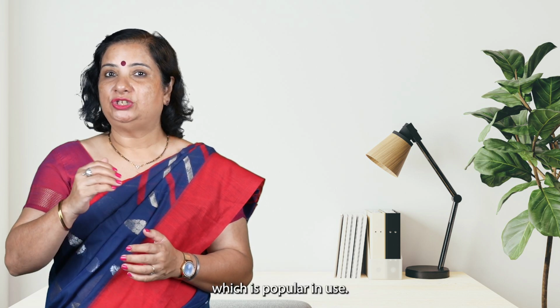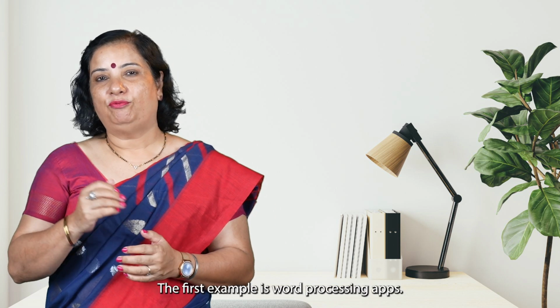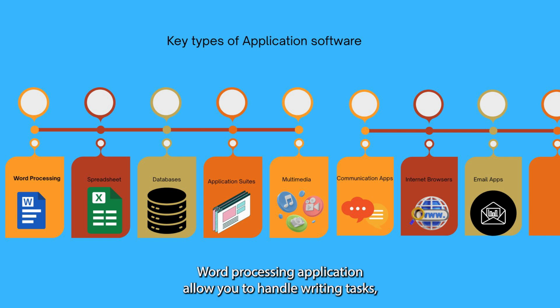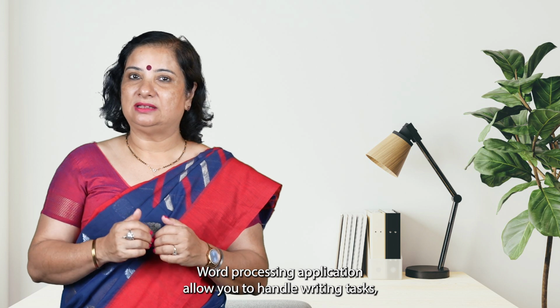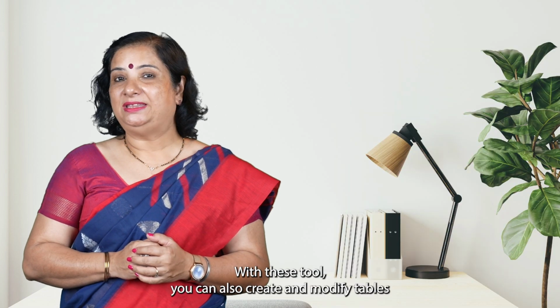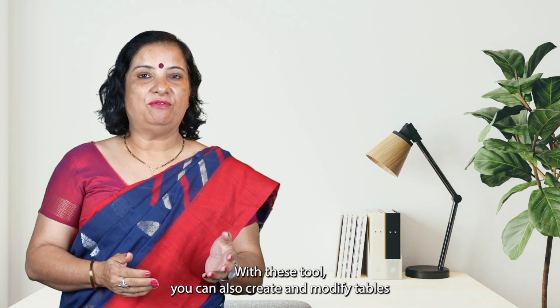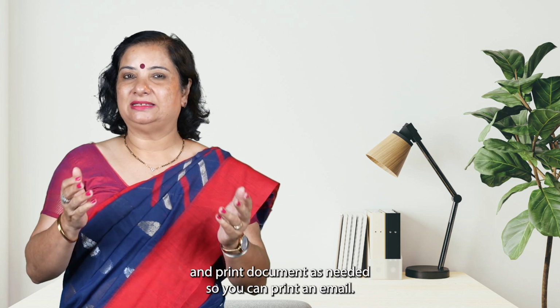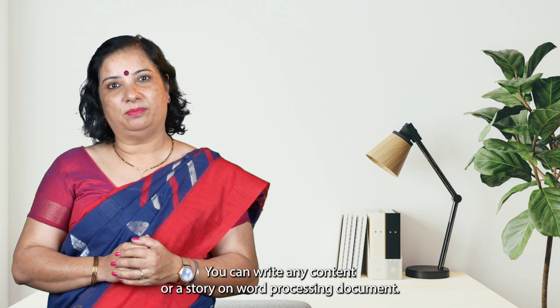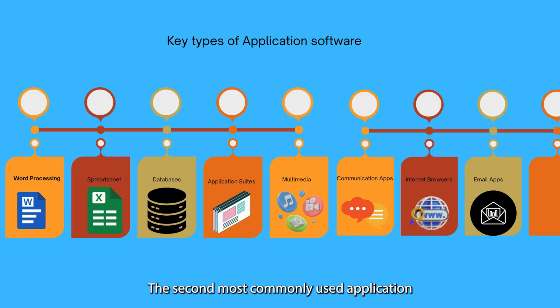Let us look at some of the key types of application software which are popular in use. The first example is word processing apps. Word processing applications allow you to handle writing tasks including composing, editing, and formatting documents. With these tools, you can also create and modify tables and print documents as needed. So you can write an email, a brochure, any content or a story in a word processing document.